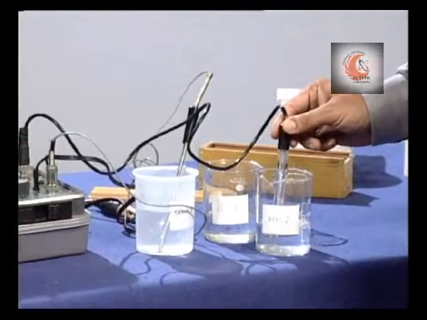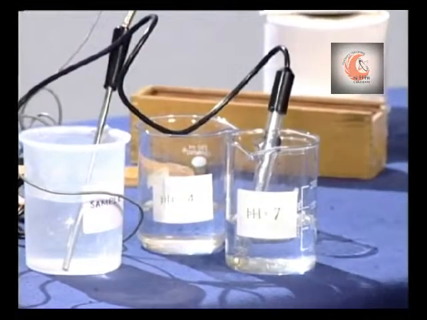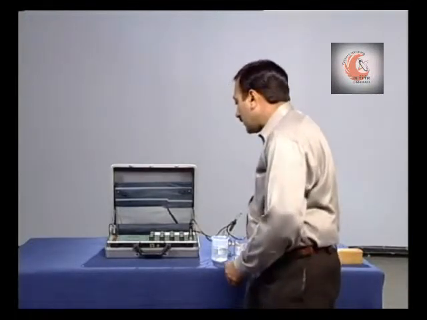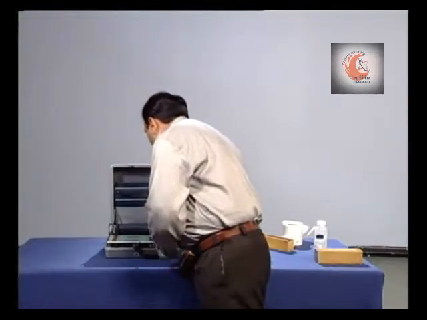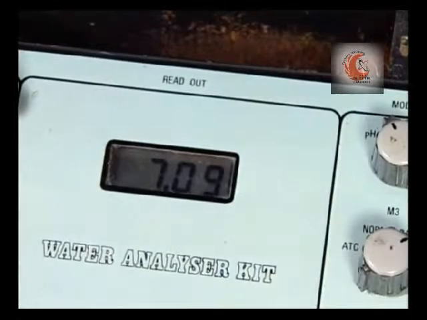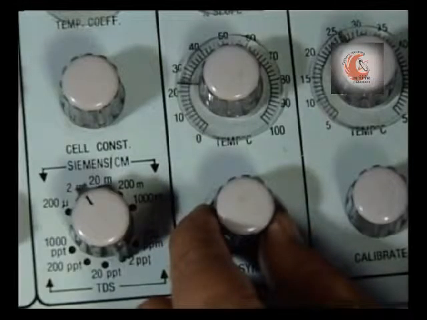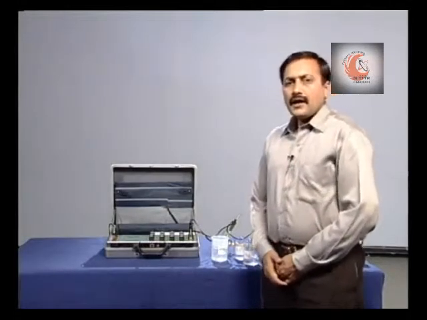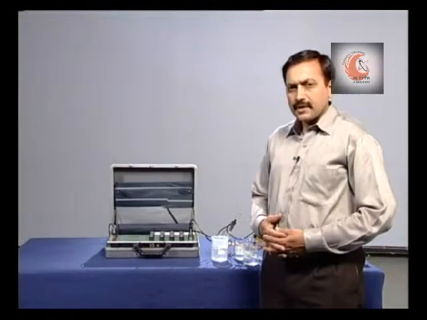Now, dip it into the pH buffer of 7 value and the value here is 7.02. So, we can adjust it to read 7, and now the instrument is calibrated to make pH measurements.